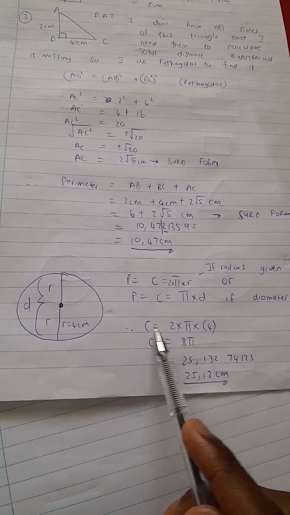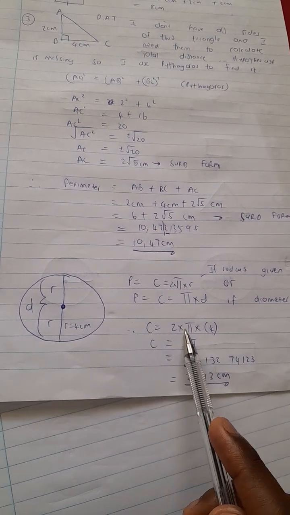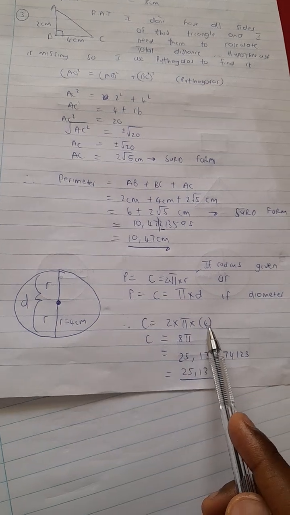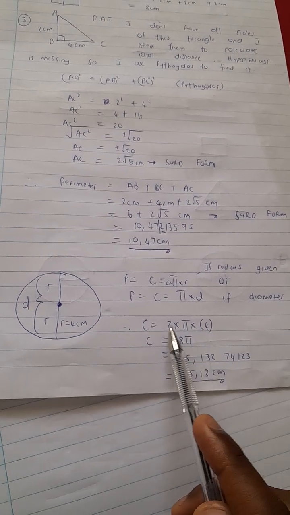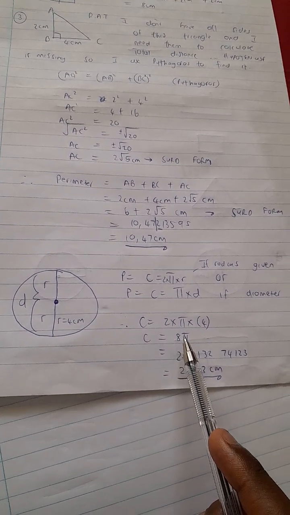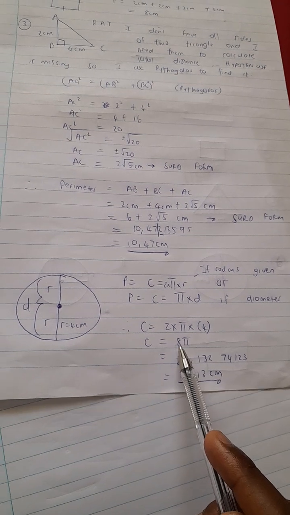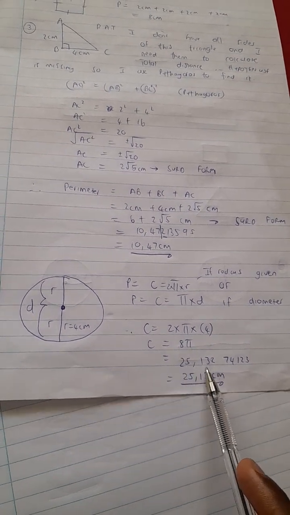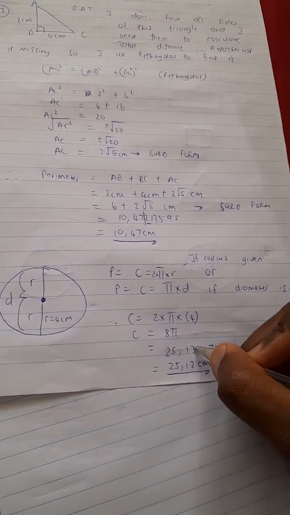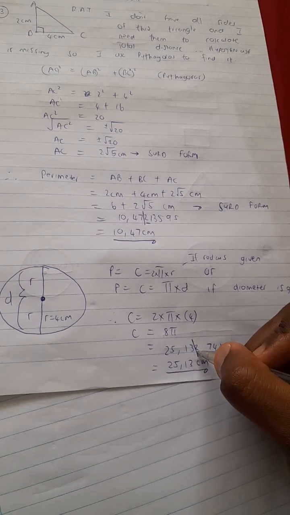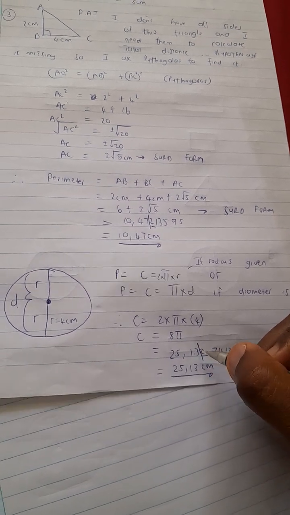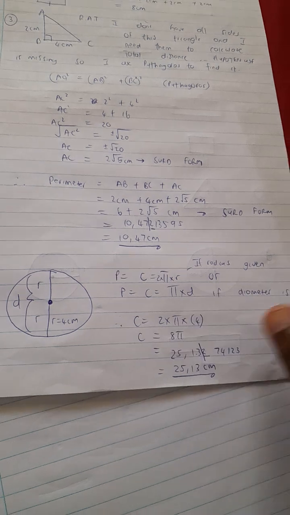So to calculate the perimeter of the circle, the circumference, we say 2 times pi times r, which is 4 centimeters. We substitute it in the calculator, and we get 8 pi. We press SD, we get 25,132, whatever. And then remember, if we round off to 2 decimal places, we cut off here. We ask ourselves, what does the 2 say to the 3? It says it stays the same, so we get 25,13 centimeters.